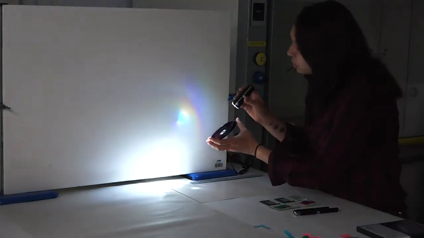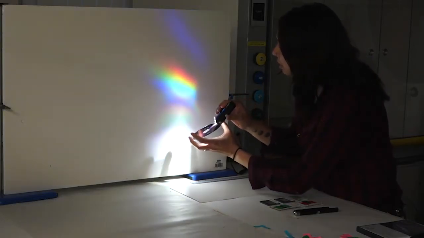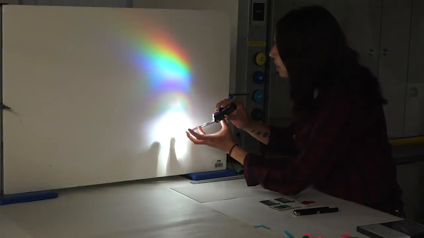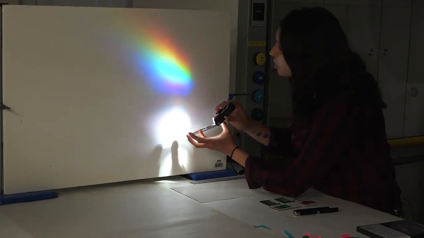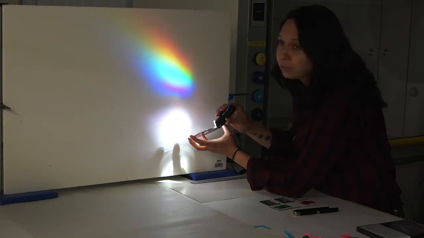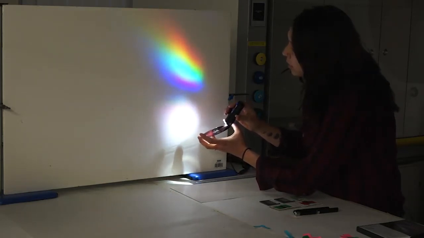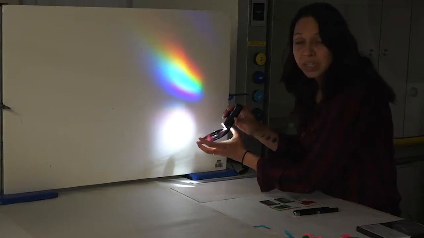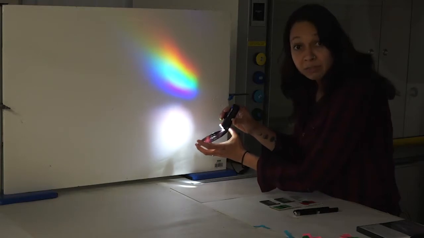If I shine this torch at the surface of the CD, what you see here is the light is being dispersed. So you can see all the beautiful colors of the rainbow. What we have here is the white light being spread into all of its respective colors, and it's made up of different wavelengths of light.